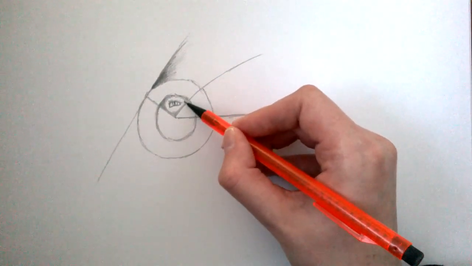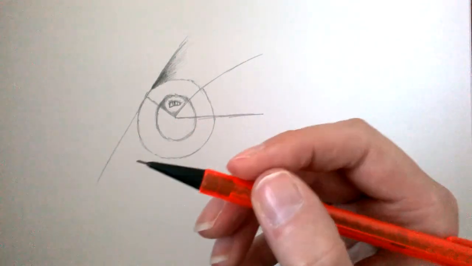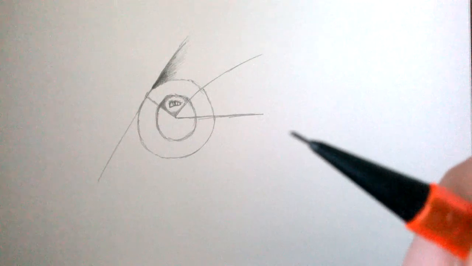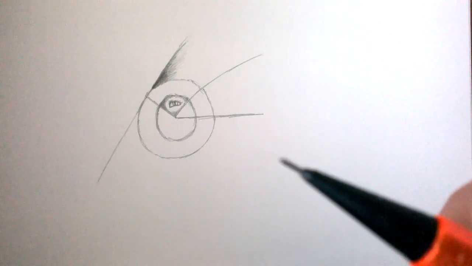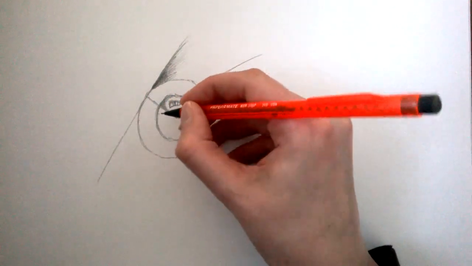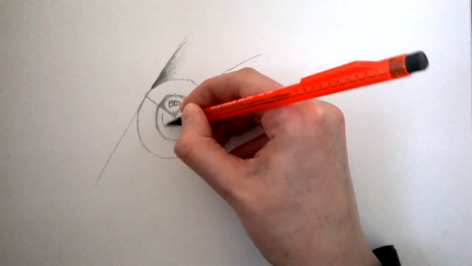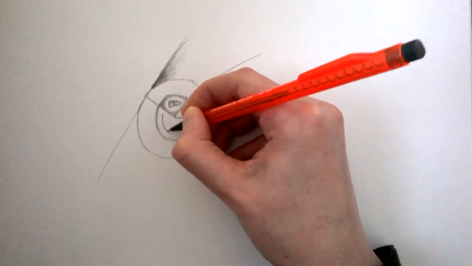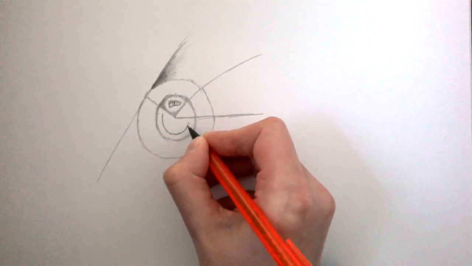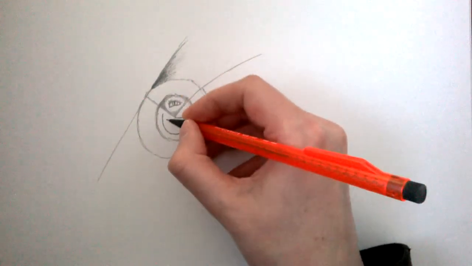So do that with a fairly soft line, and then if I turn it round to use the sharp bit, no, autofocus going to help me out here? No, okay. If I turn it round to use the sharp part, then I can get a fairly thin, dark line in there. Oh, lopsided smile.